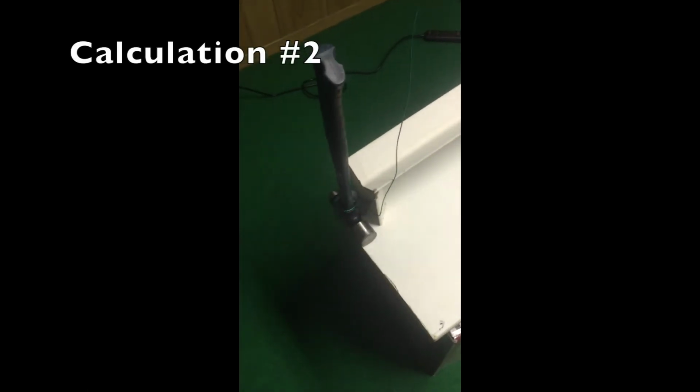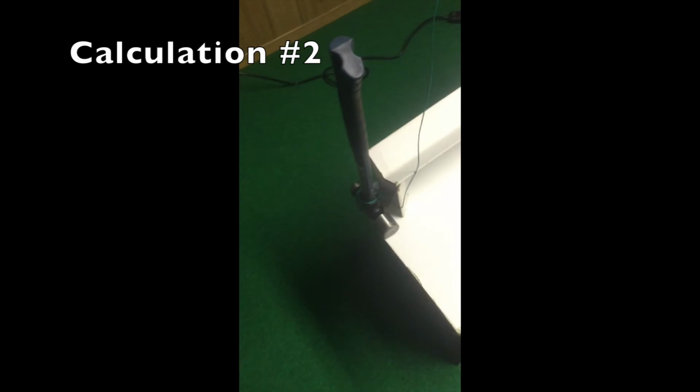For my second calculation, I'm going to be calculating the final velocity of the hammer as it hits the ground. To calculate that, I need to measure the distance or height that the hammer falls from to the ground. To measure that, I'm going to be using a measuring tape, and I just tape the top of it on top right there, starting from 0, 50 centimeters, right here.